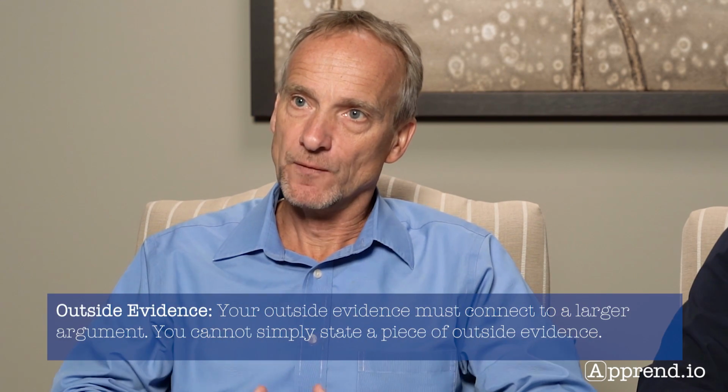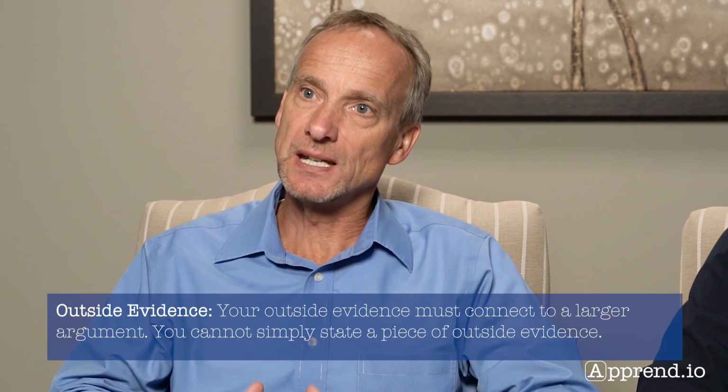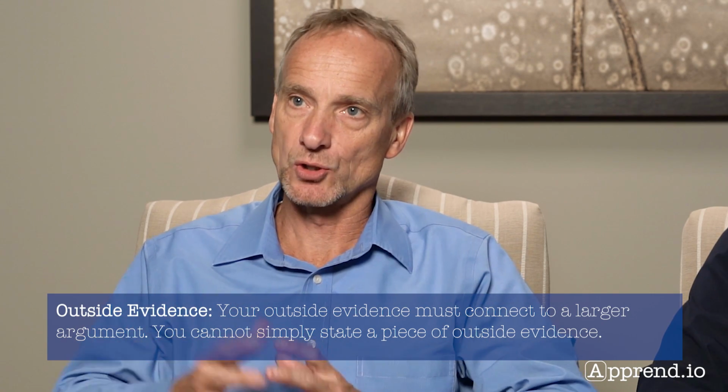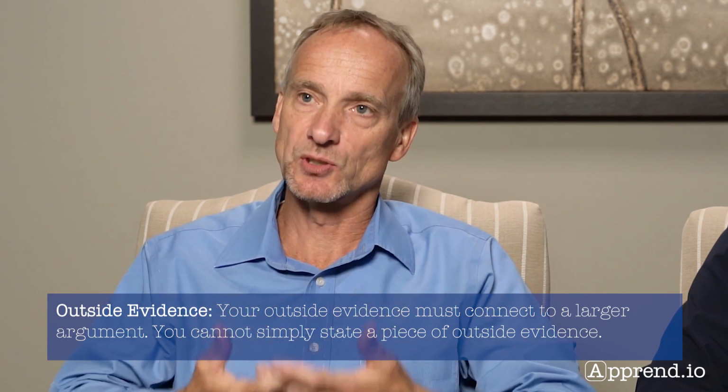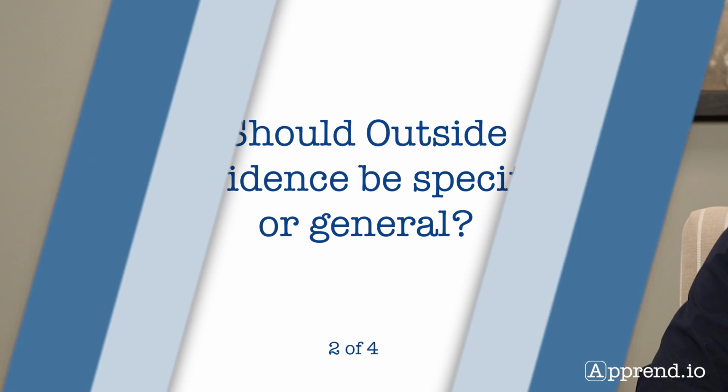So a student then would have to say the Stamp Act of 1765 was in fact a tax that taxed them internally. And this is what really ticked off the colonists, was because they believed that they had the right to tax themselves internally. So it develops the piece of evidence to connect to a larger argument, not simply stating a specific piece of evidence.